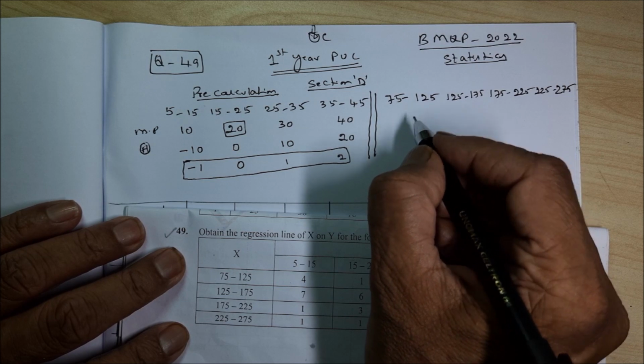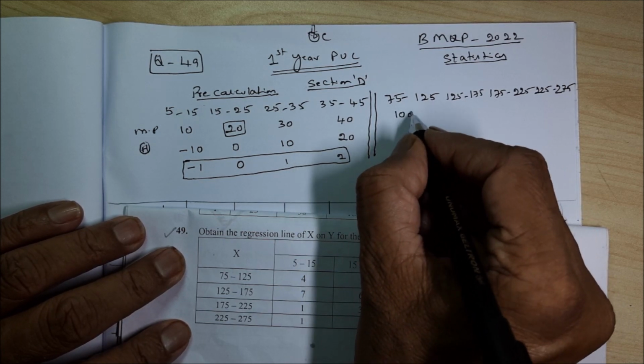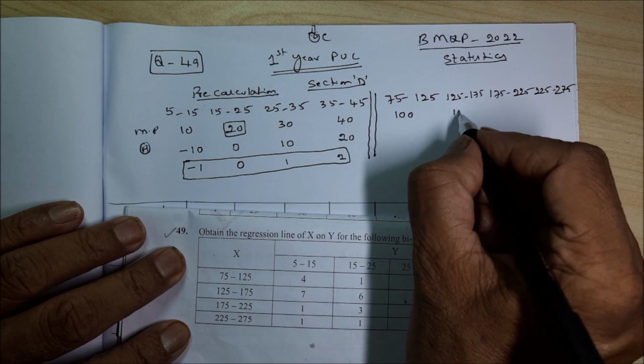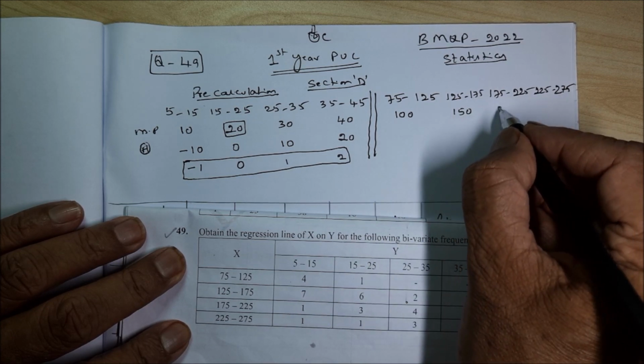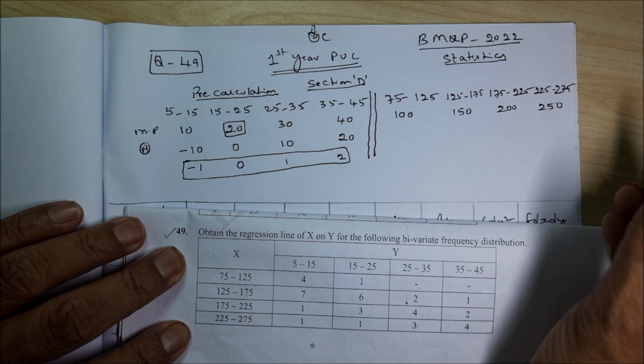So the midpoint is very simple: 100, then 150, then 200, then 250.